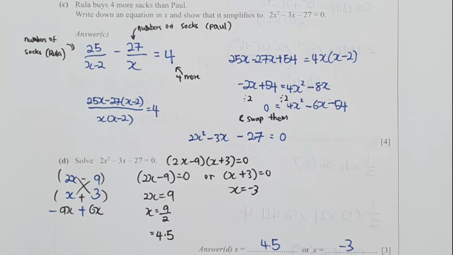For part D, 2x squared is actually 2x times x. 9 times 3 is actually 27. I adjust it and put in the negative and positive. You should get the answer as x equals 4.5 and x equals negative 3.